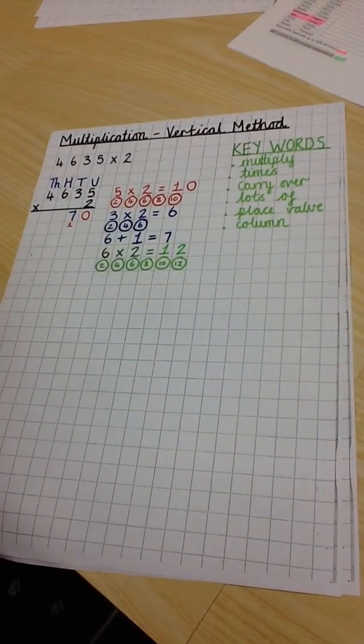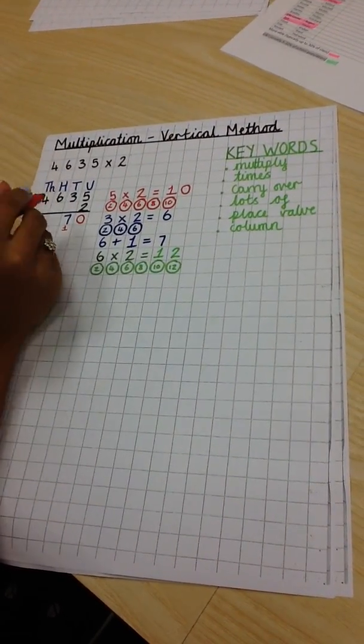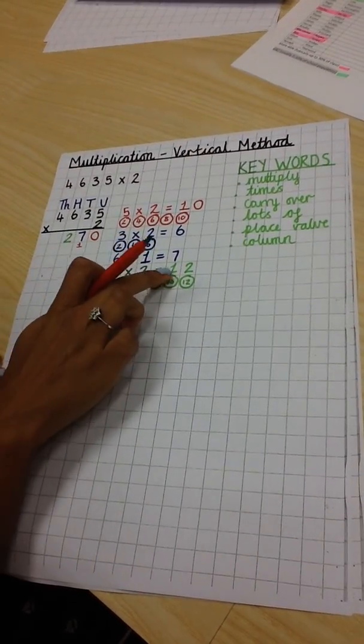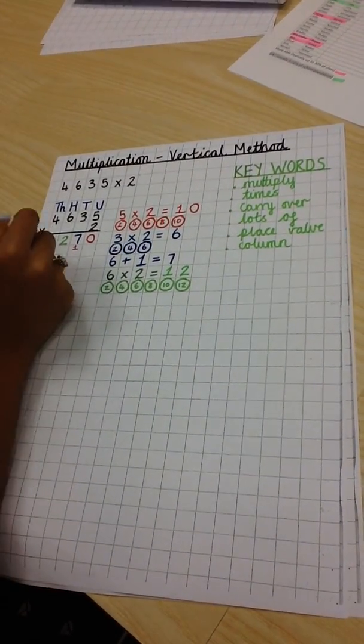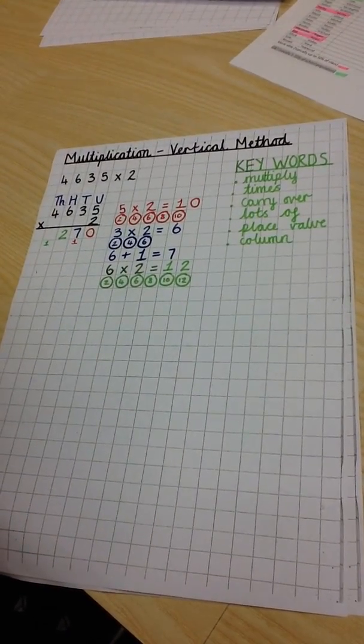The 2 in the 12 goes under the hundreds column, and the 1 of the 12 goes into the thousands column, a bit smaller than the rest because this is a number that we're carrying over.